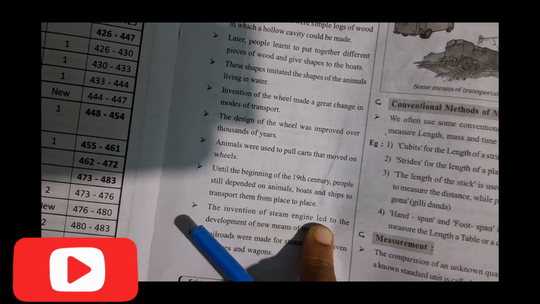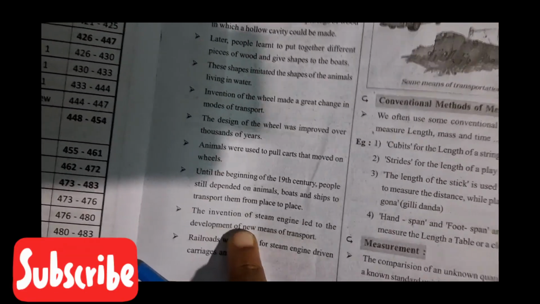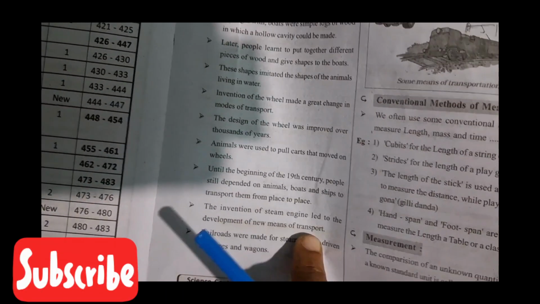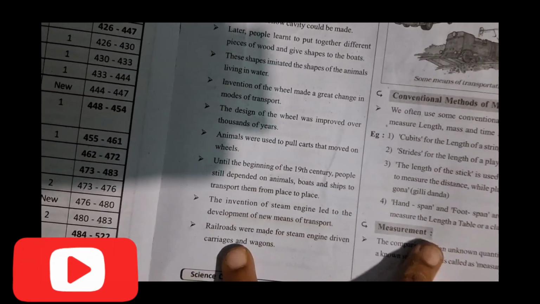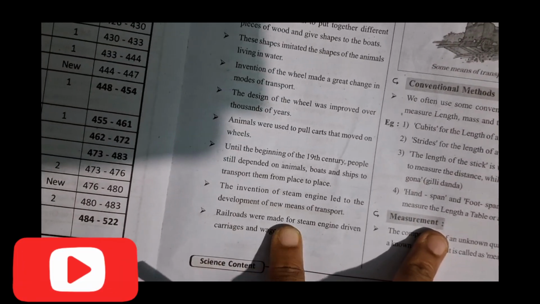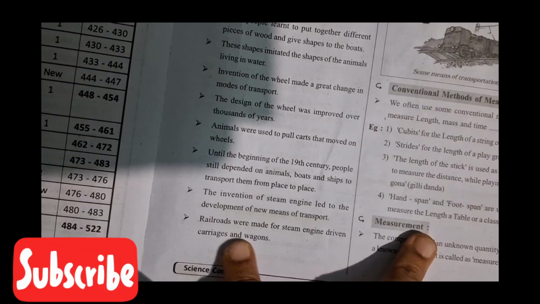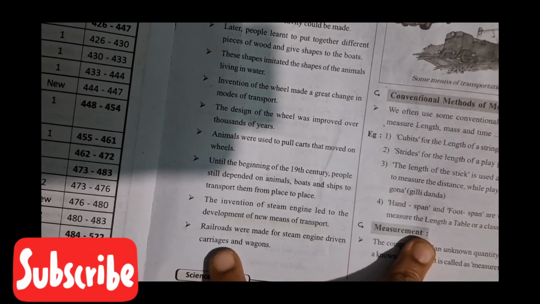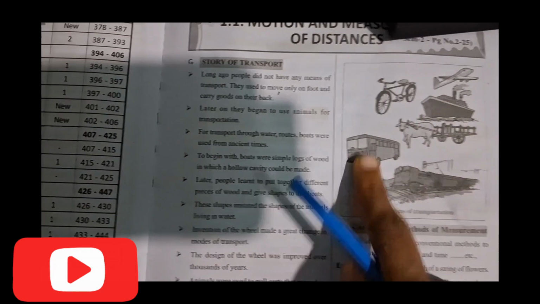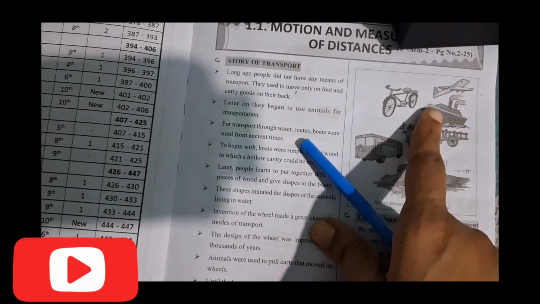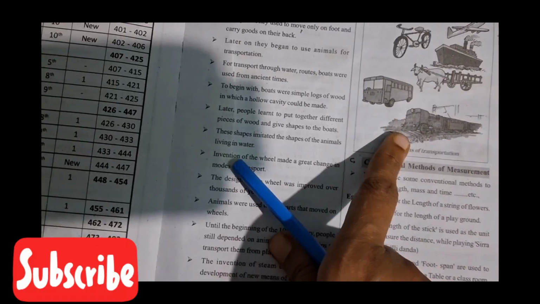The invention of the steam engine led to the development of new means of transport. Railways were made for steam engines, for carrying carriages and wagons. Here are some pictures: bicycle, aeroplane, boats, bullock carts, buses, and trains.